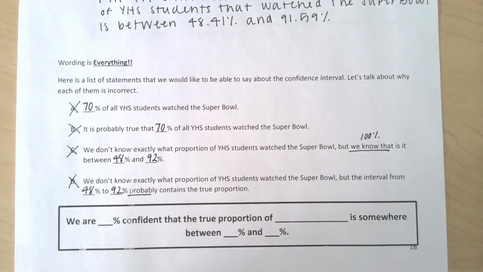Okay, at the bottom of this page here, I gave you a template. You can use this template for every single confidence interval that you make if you're looking at one proportion. So we are blank percent confident, always plug in your confidence there. We are 90% confident, 95% confident that the true proportion of, here's where you're going to insert whatever proportion you're looking at, in context.